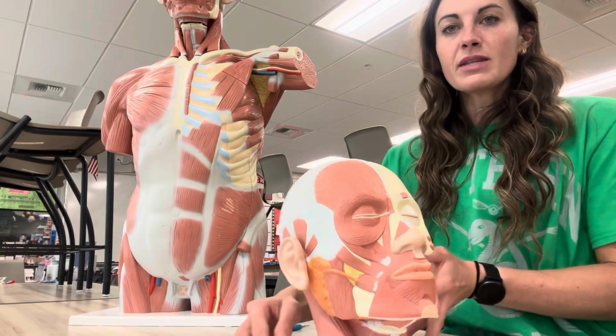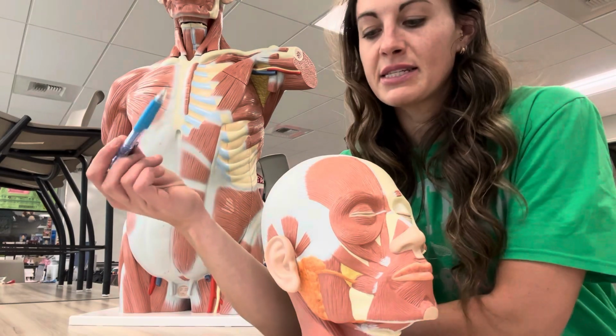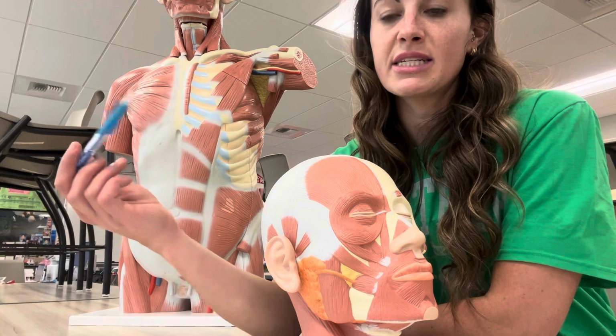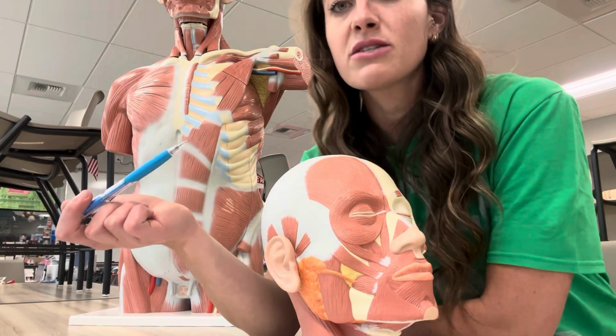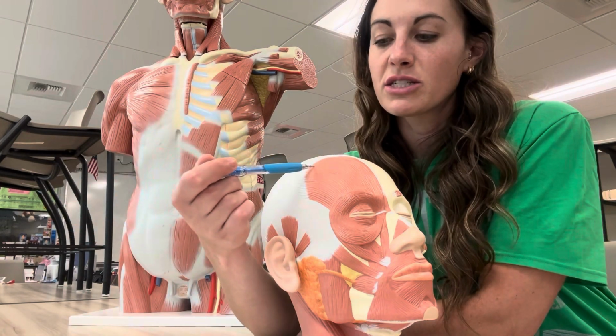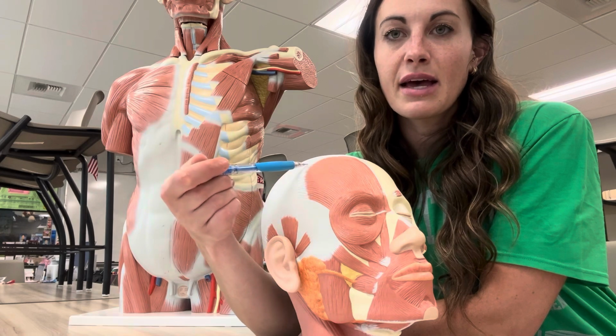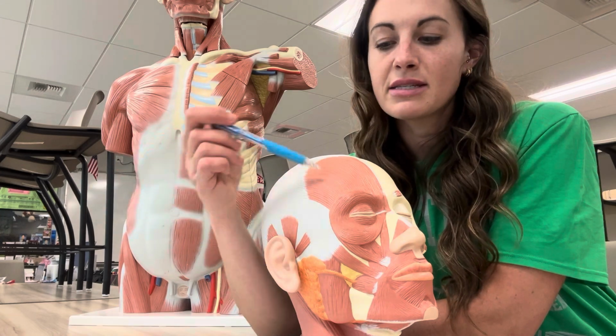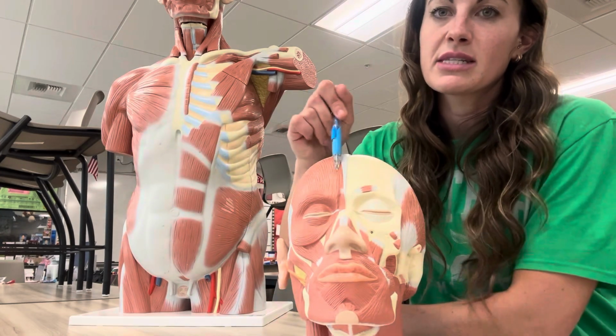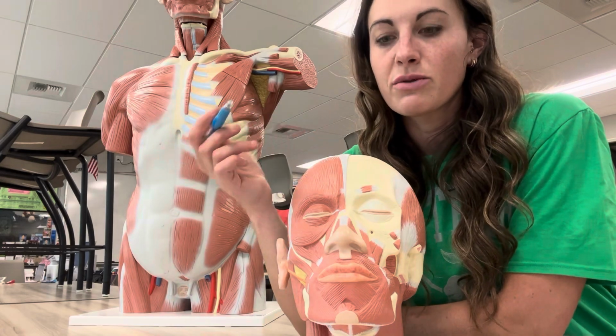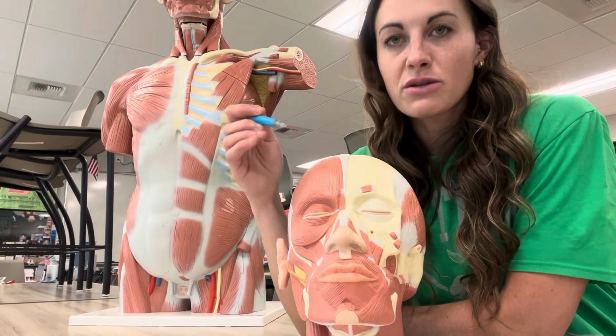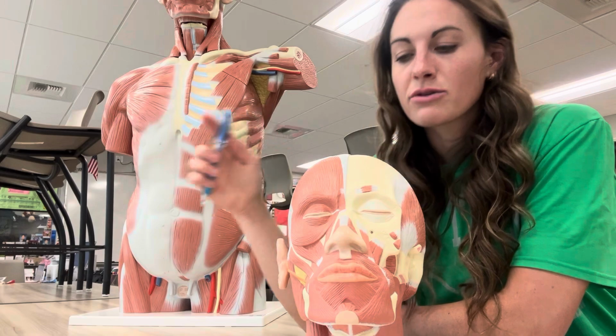So here we have the face. The first one on our anatomy sheet is what's called the frontalis muscle. The frontalis muscle sits on top of the frontal bone, easy as that. It actually does extend all the way onto this side. It's just that this side shows what would be underneath with the skull. So the frontalis muscle here is what allows you to raise your eyebrows.